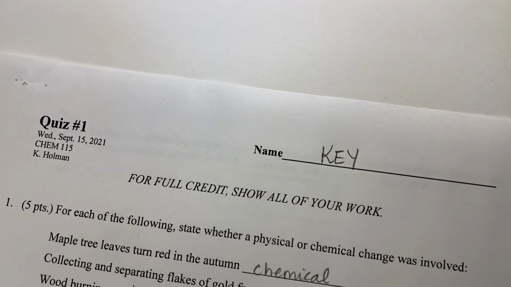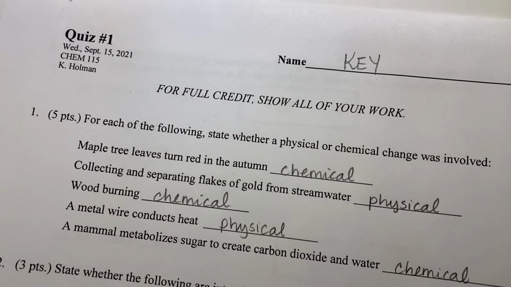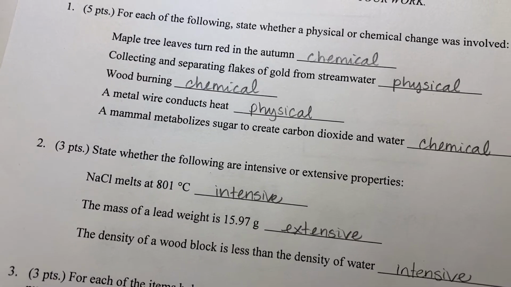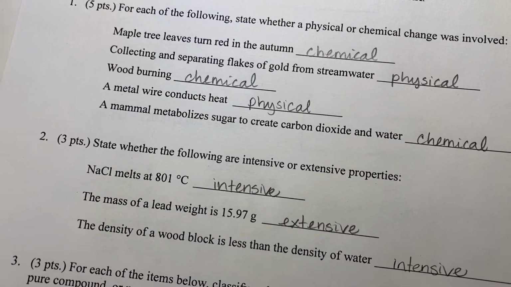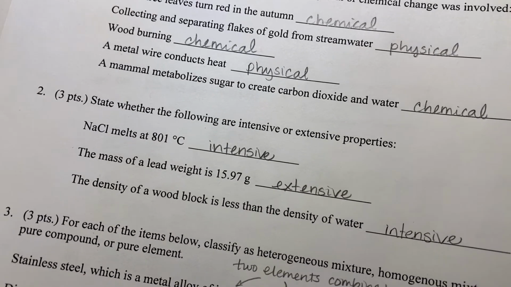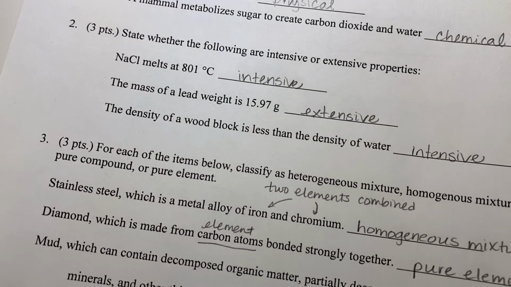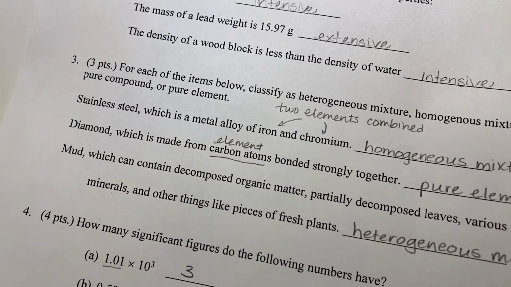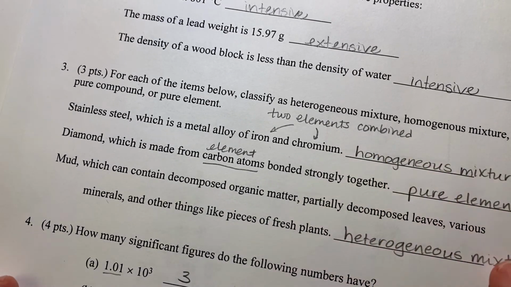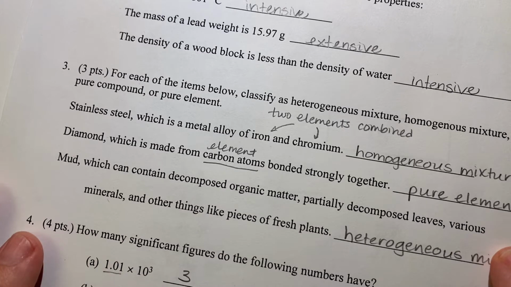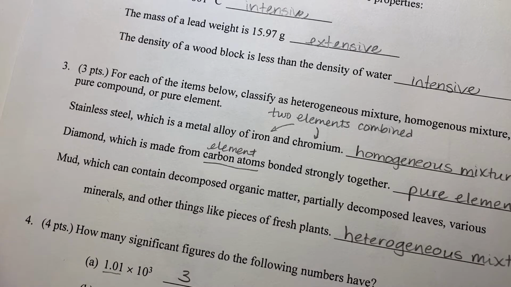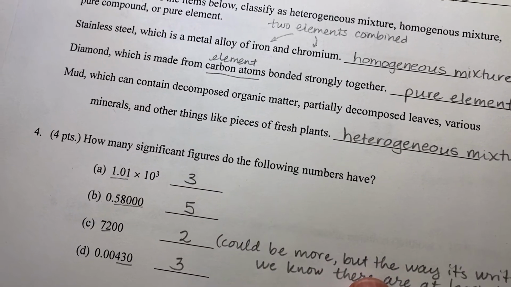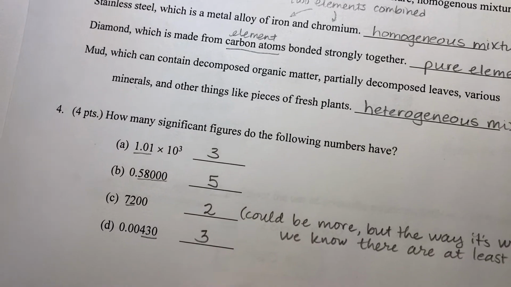Hello, I just wanted to show you a quiz and then head into some of the topics on it. So this was the first quiz of general chemistry, and we talked about physical changes, chemical changes, intensive and extensive properties, and classifying matter. It's heterogeneous and homogeneous, pure compounds, pure elements. And then we headed into some numbers. So I asked some questions about numbers of significant figures.